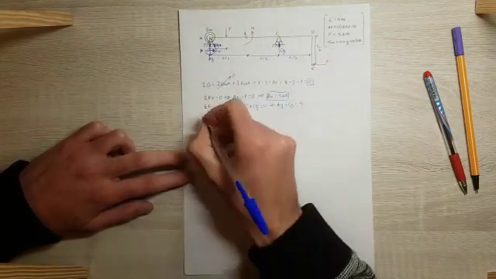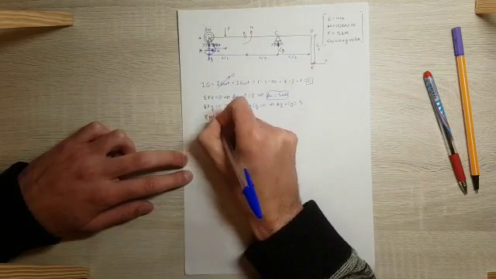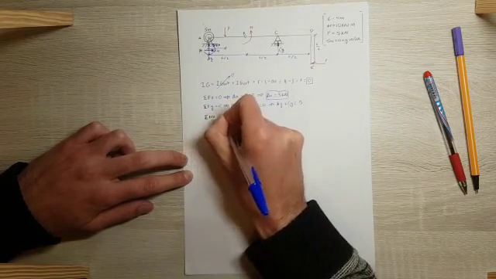We will take moments on A, so the summatory of moments on A should be equal to 0.